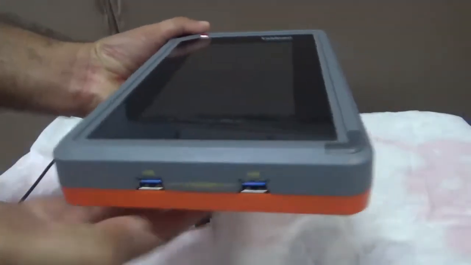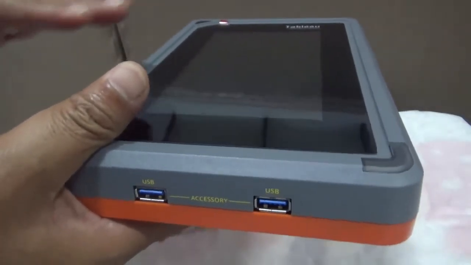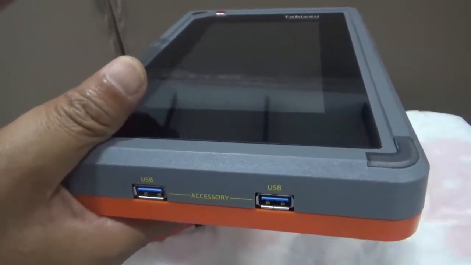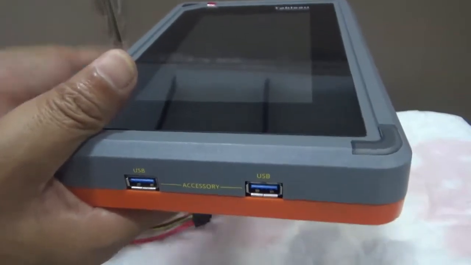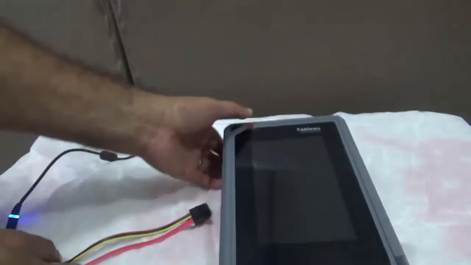So as you can see, this side of the machine is on your left, which is this side of my hand. That's where the source, the suspect's drive, will be plugged in. Once you plug this in, I'll show you an example of how we plug it in.